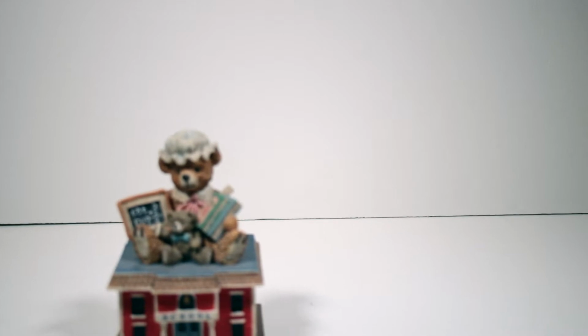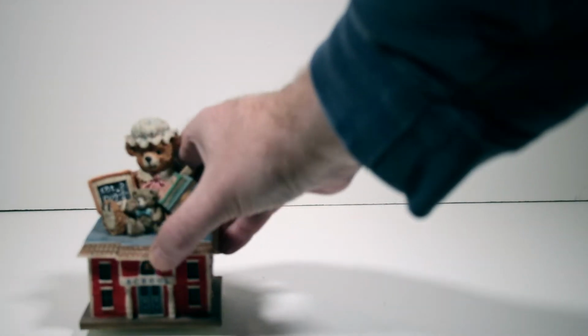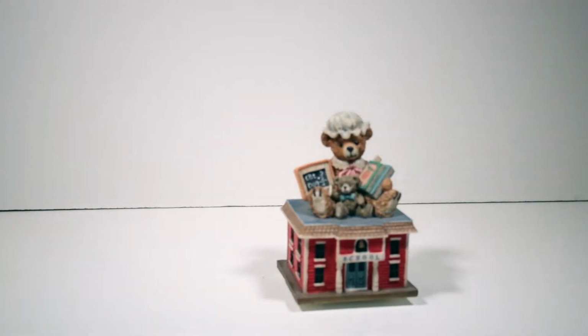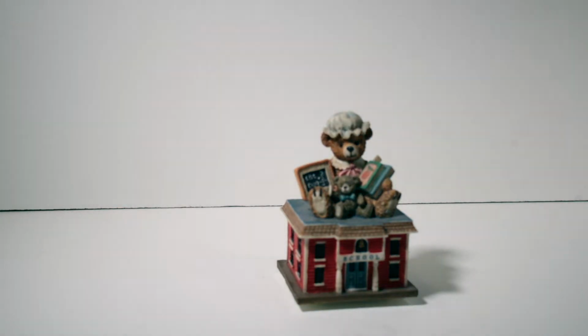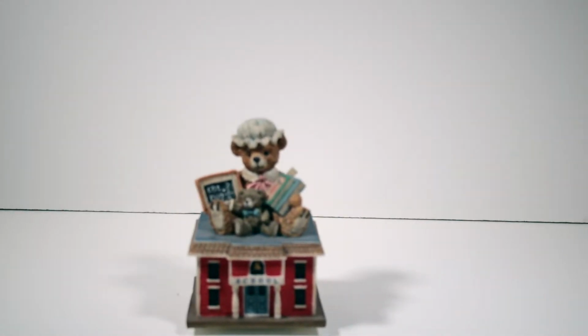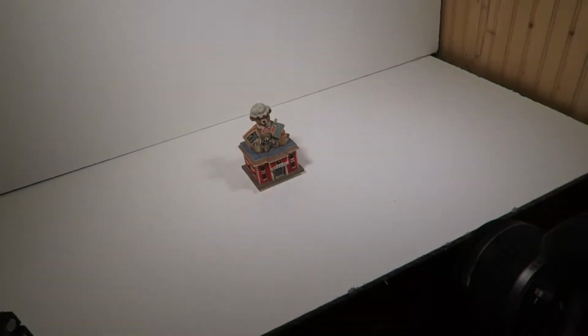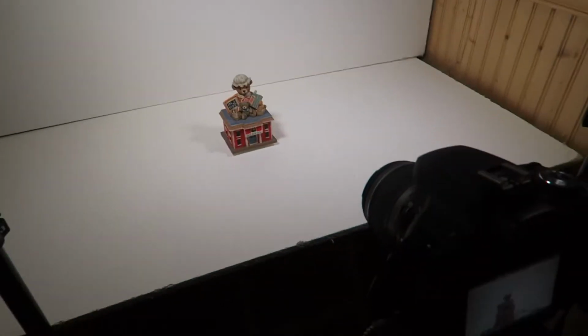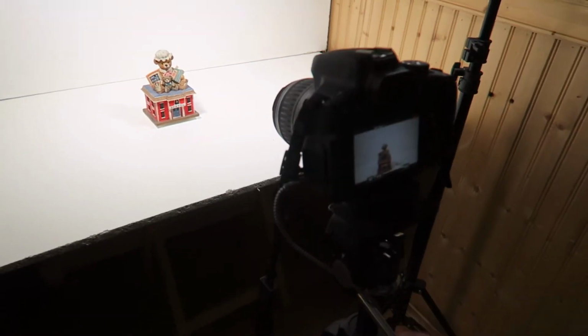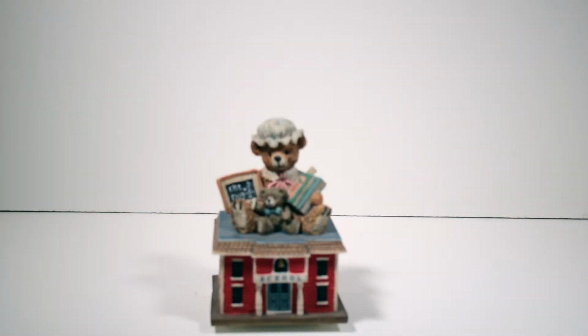Rather than trying to wedge that up, let's move the product over a little bit. Move my lights over a little bit. The camera over. Yeah, that's a lot better. That's a heck of a lot better. So that's how it looks on the LCD monitor.